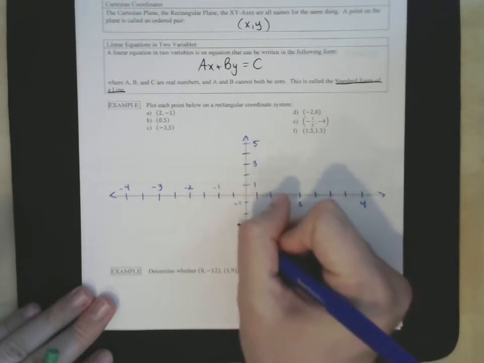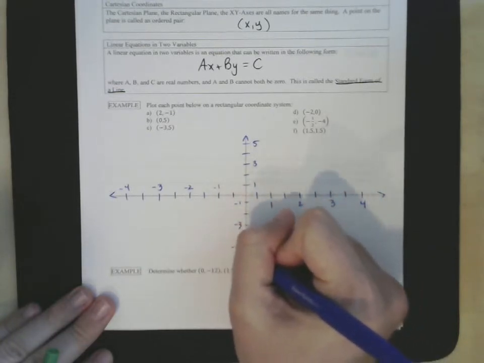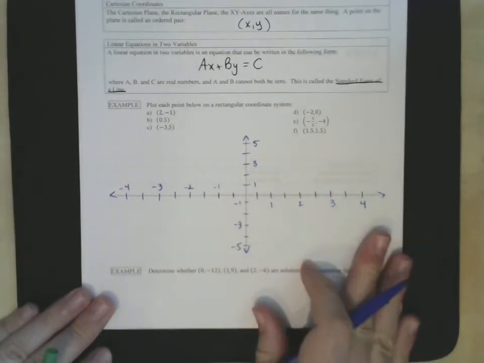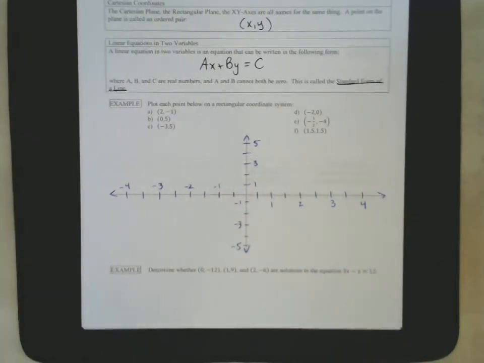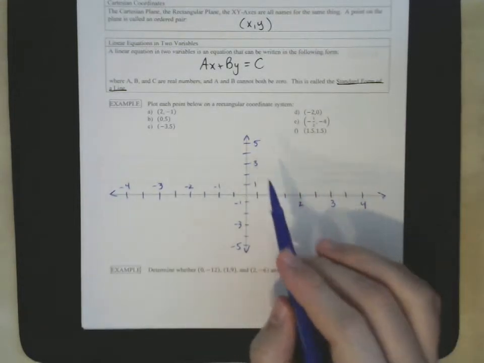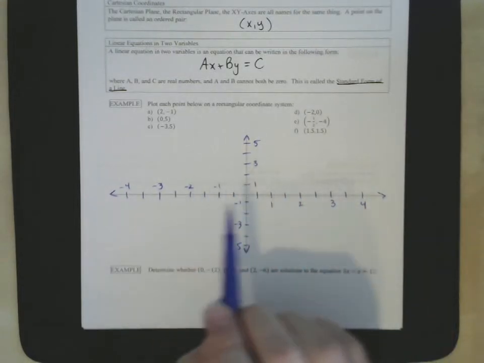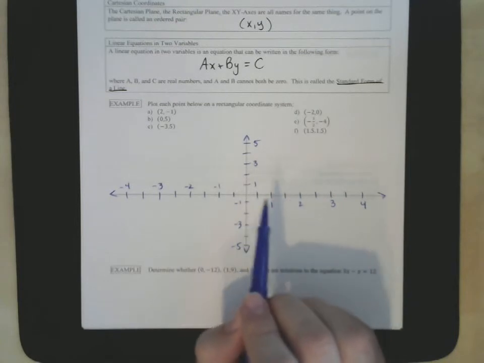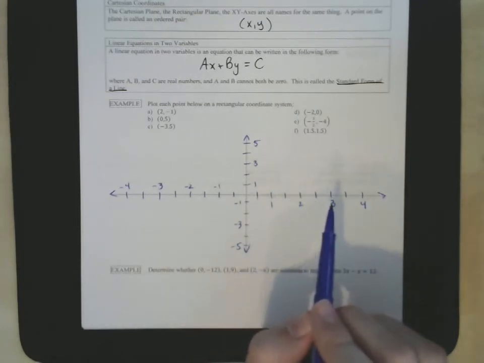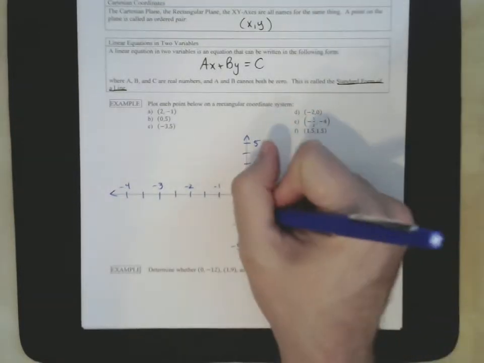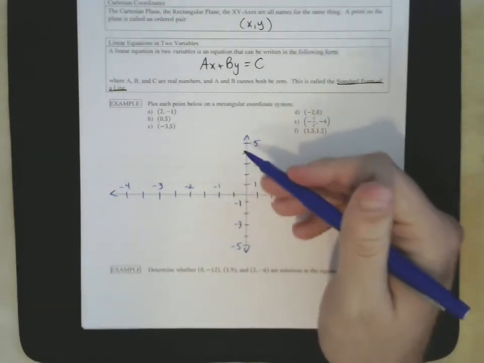This will be -1, -3, -5. And so these are well-scaled axes. Now this is about as different as you want to be. Notice I have 2 different scales on my x and y axes. The x-axes are scaled by half: 1/2, 1, 1 1/2, 2, 2.5. But on my y-axis, I'm only scaled by ones.